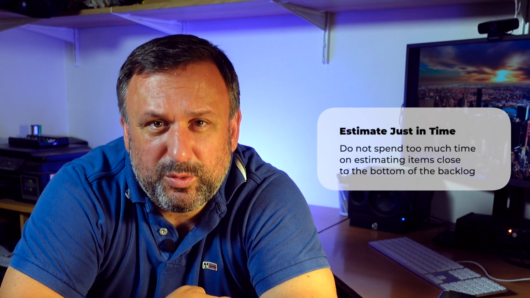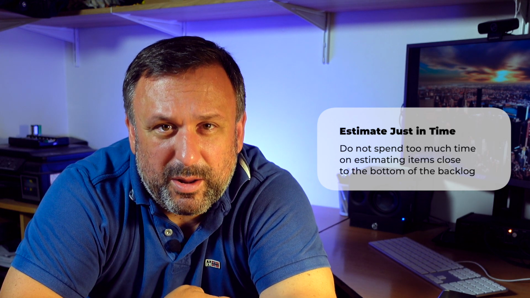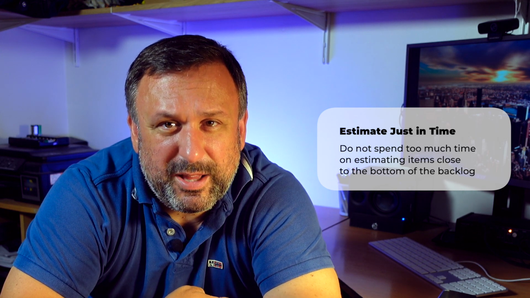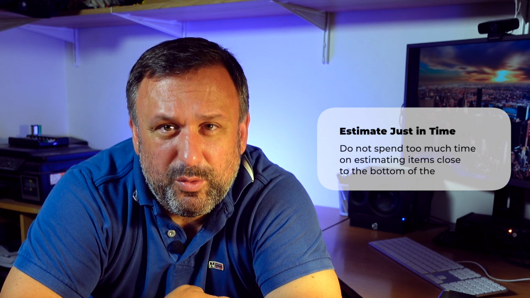Just keep in mind that it is not very effective to spend too much time on estimating a backlog item that is close to the bottom of the backlog, as priorities might change at any time, and the backlog item might be deprioritized and removed from the backlog. For backlog items at the bottom of the backlog, doing a quick educated guess as an initial estimate is usually more than sufficient.